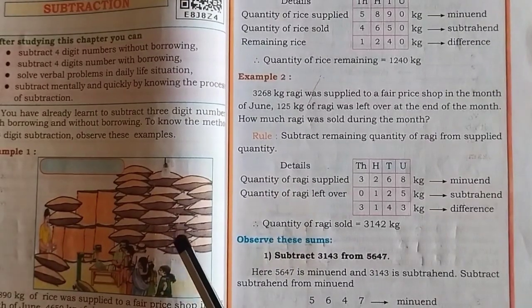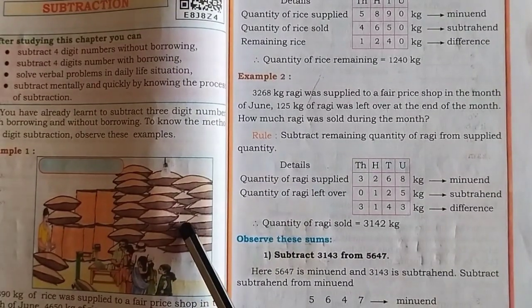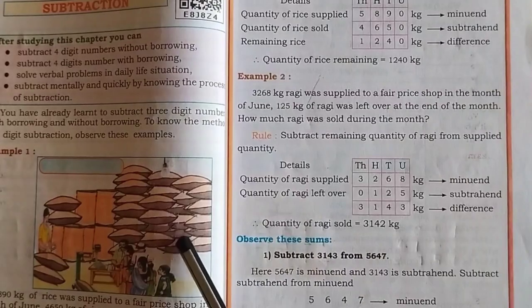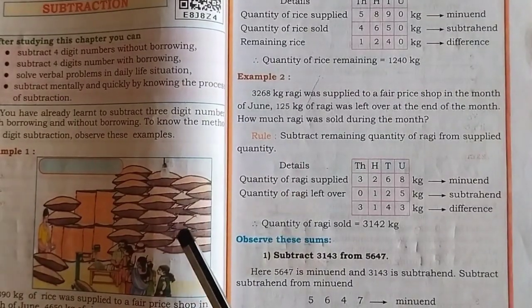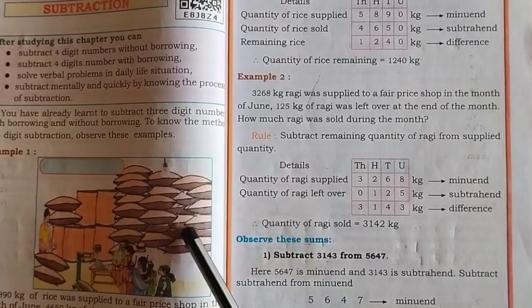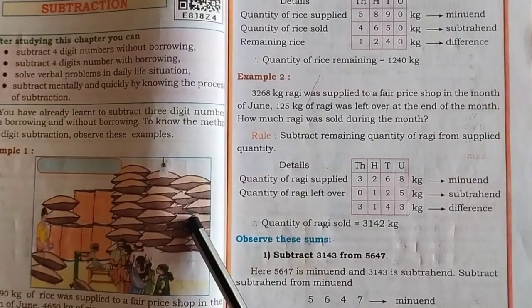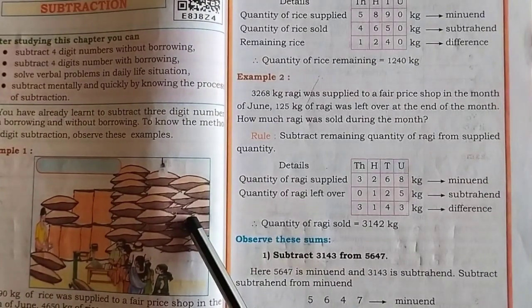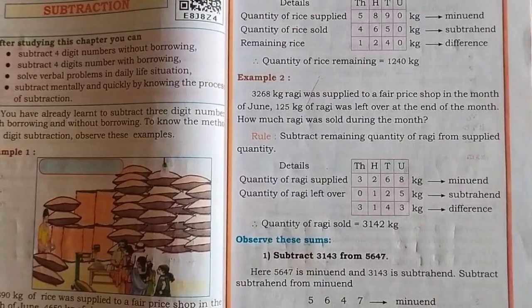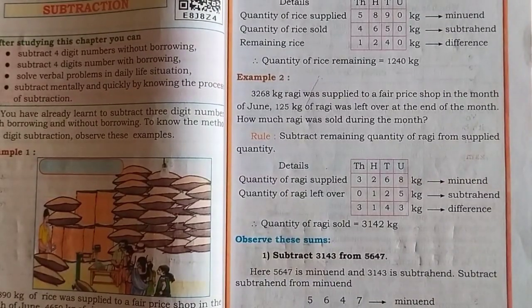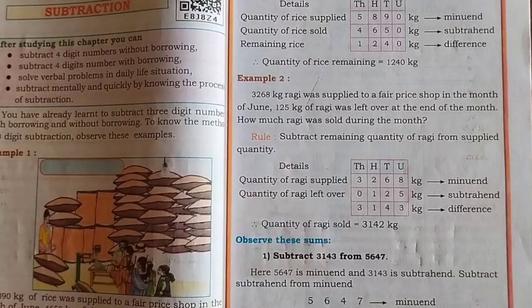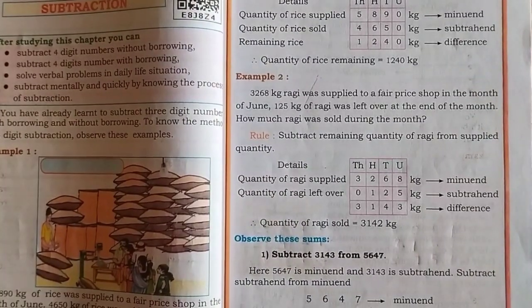In the fair price shop, there was 5,890 kg of rice in the month of June. Then 4,650 kg of rice was sold. So what is the question here? How do you find the quantity of rice remaining at the end of the month? How much is remaining in the fair price shop in the month of June?